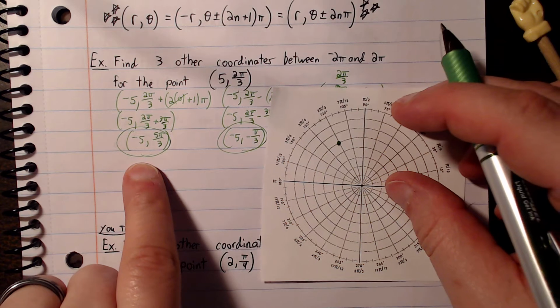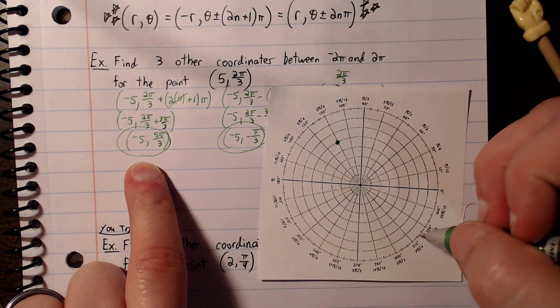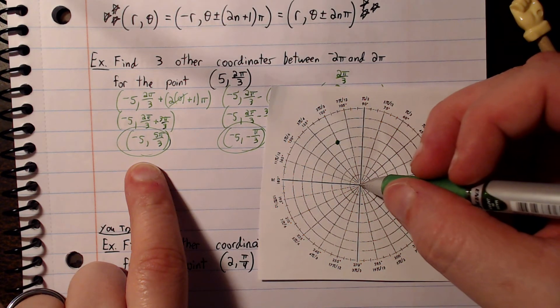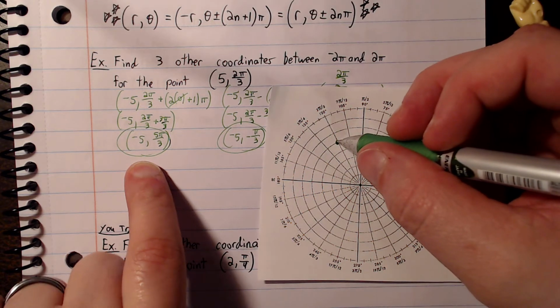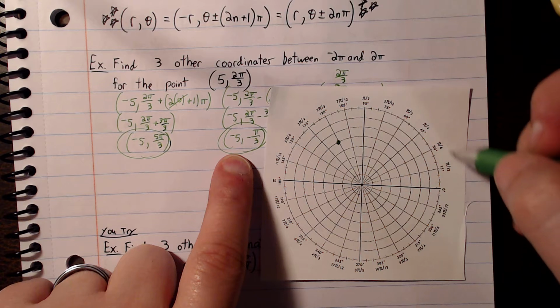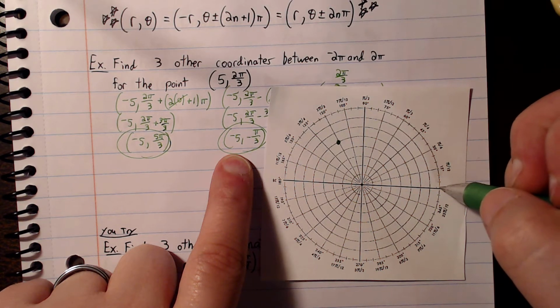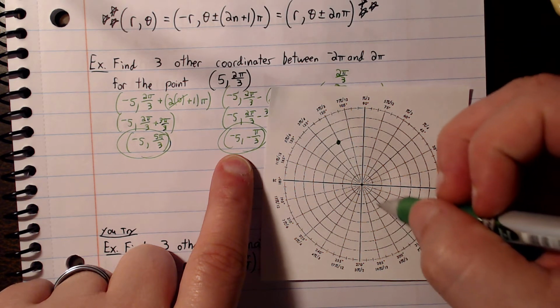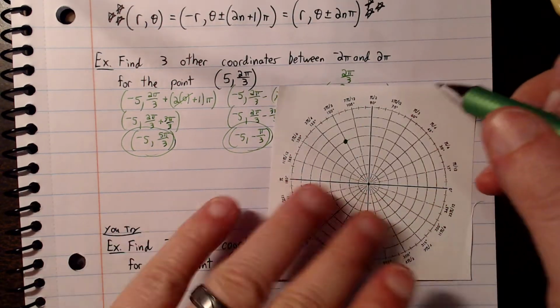And let's check out all these other ones. 5 pi over 3, and they want us to go in the negative direction, land in the same spot. This one says -pi over 3. So let's see, pi over 3 is here, -pi over 3 would be down here, and we go -5. Land in the same spot.